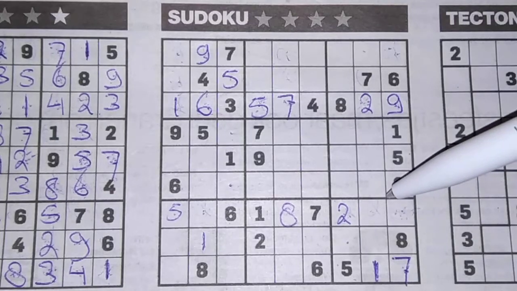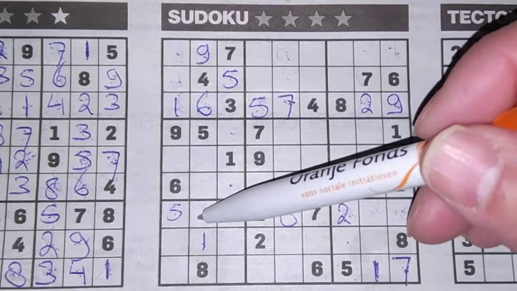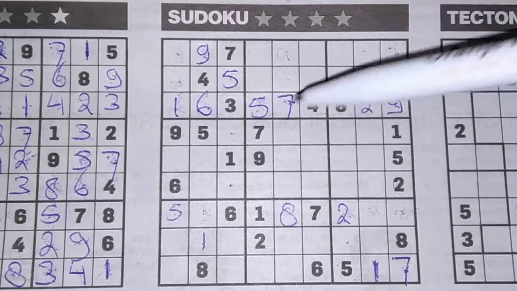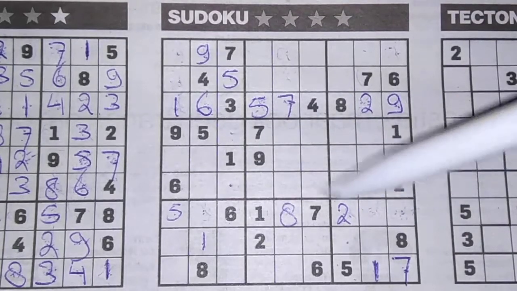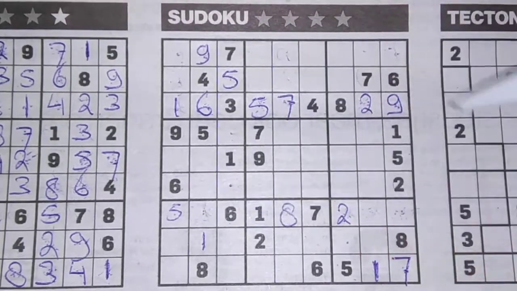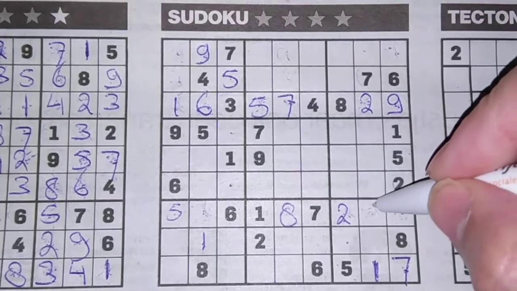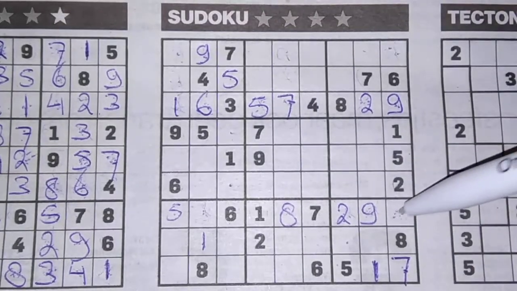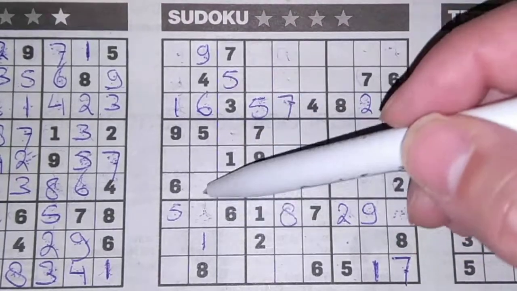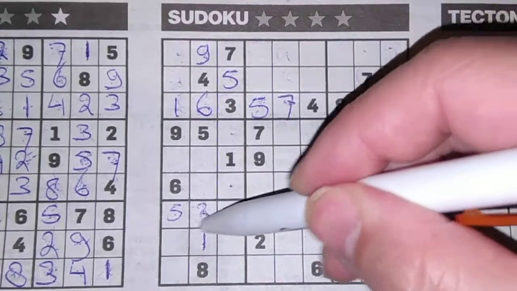And the 9. These 3 numbers. The missing numbers are 3, 4, and the 9. We have a 9 here, so no 9 there. Here also a 9, so no 9 there. Only place for the 9 is here. The 3, 4 are left. We have a 4 here, so no 4 here. 4 should be there. And the 3 goes there.